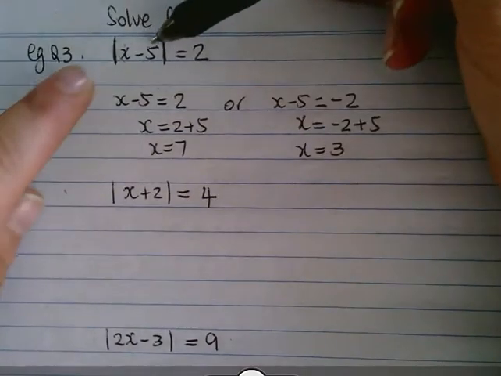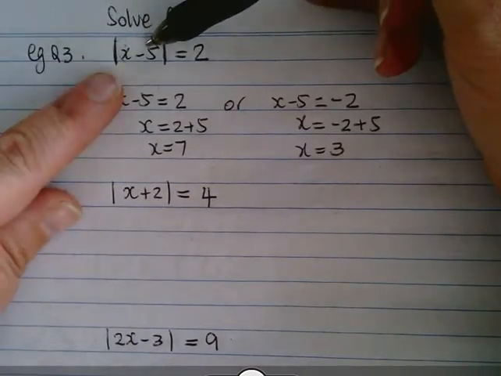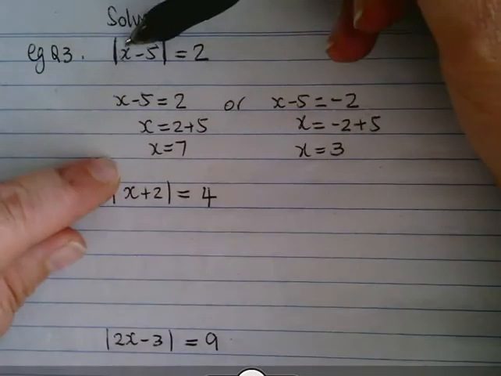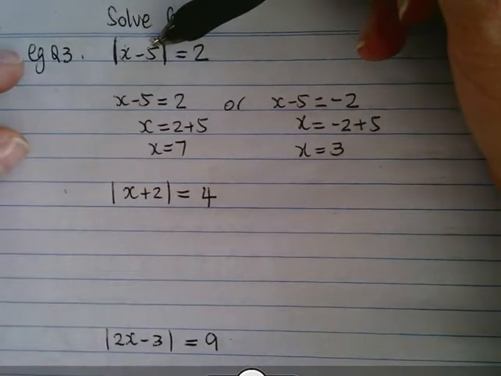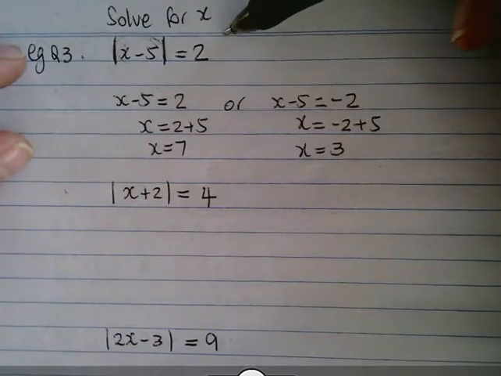Now let's check our answers if they work. What's 7 minus 5? 2. Absolute value of 2 is 2. What's 3 minus 5? Negative 2. Absolute value of negative 2 is 2.